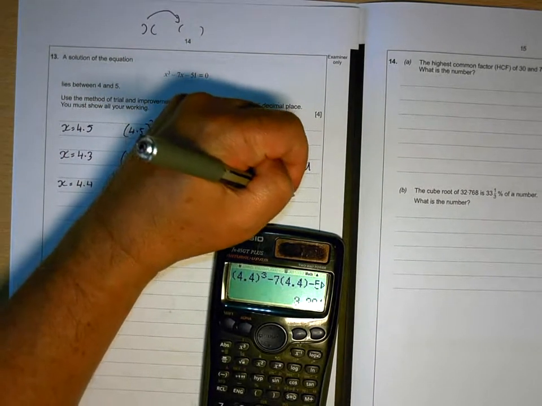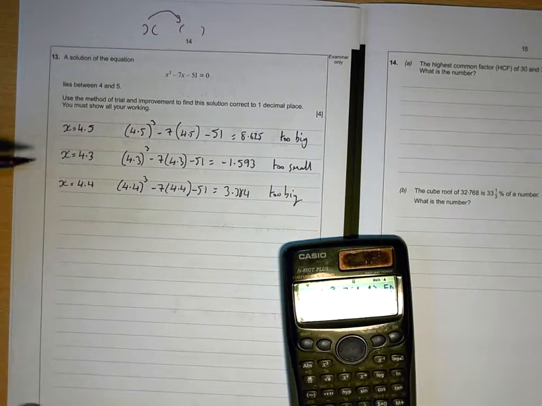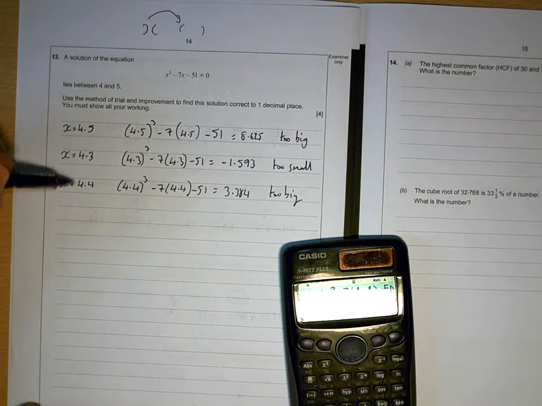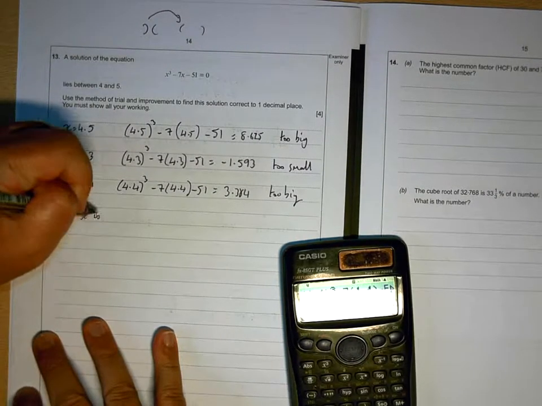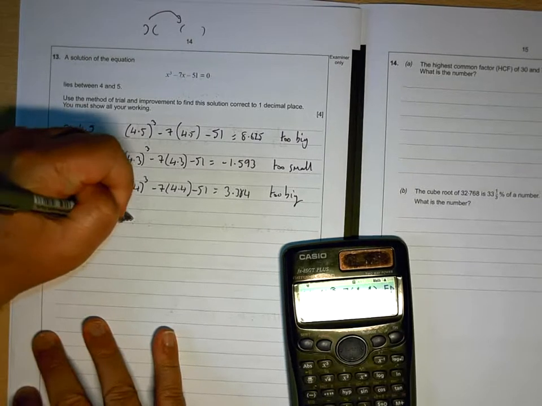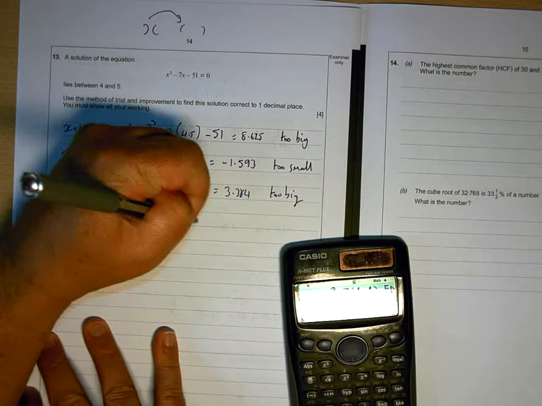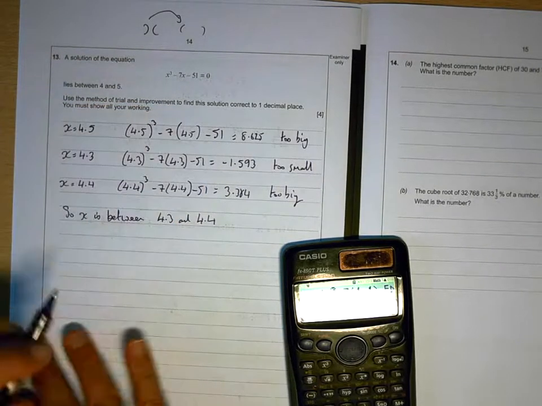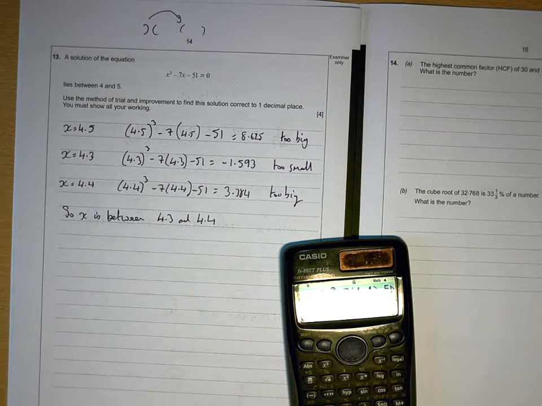Too big. So I know that my value of x is between 4.3 and 4.4. So to one decimal place, my answer is either going to be 4.3 or 4.4.